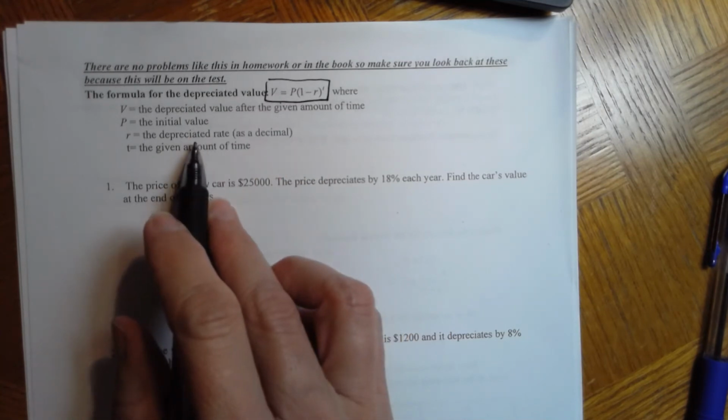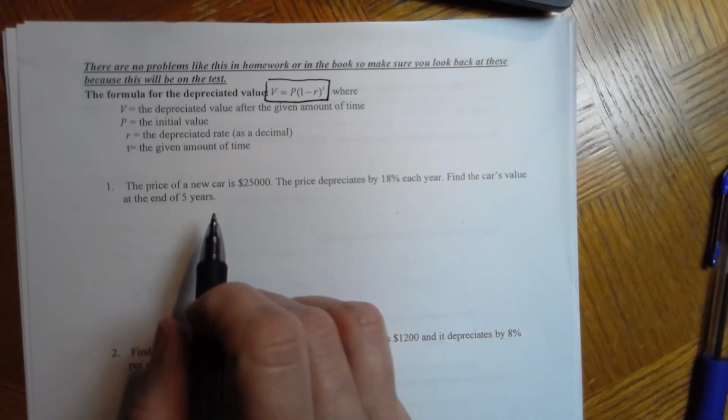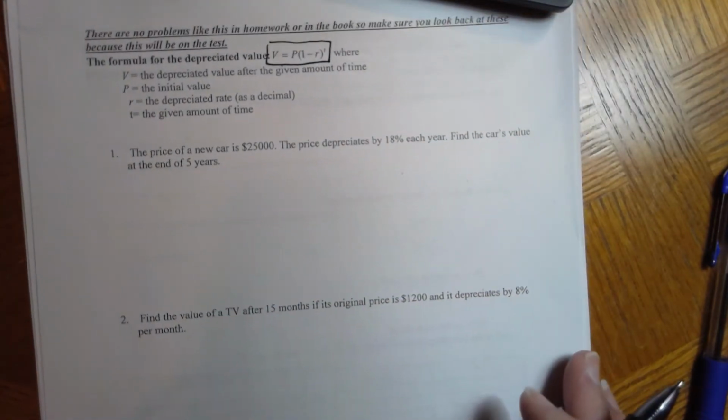R is the depreciated rate, again as a decimal. And this time can be anything. It doesn't have to be in years. It could be in months. It could be in days. So you get to keep T just as is.